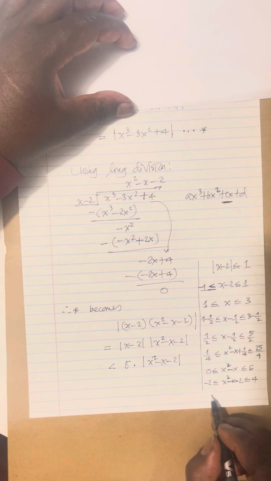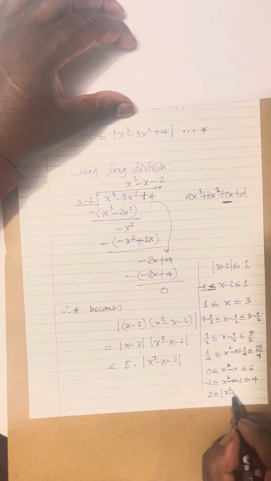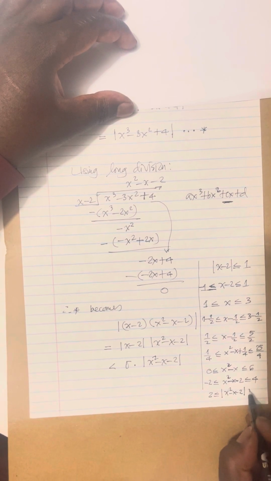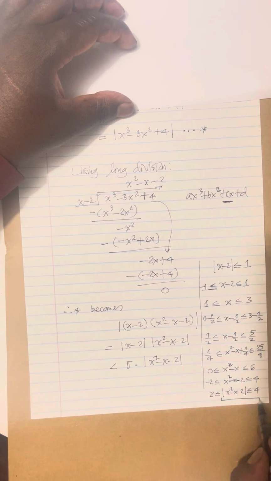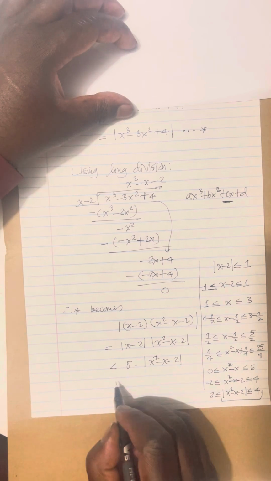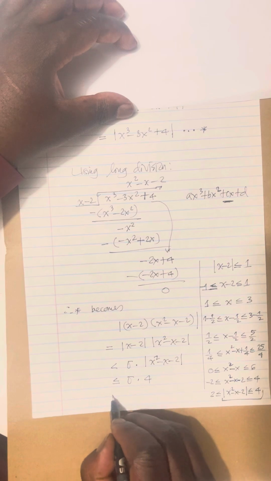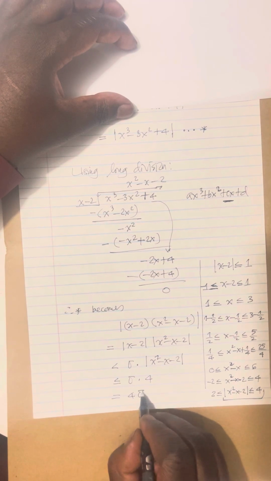Taking magnitude, I'm now going to have 2, magnitude of minus 2 is 2, less than or equal to magnitude of x squared minus x minus 2, less than or equal to magnitude of 4 is 4. There you have it. This part here is what I was looking for. So we can replace it with a 4, and we say this is less than or equal to delta times 4, which is exactly equal to 4 delta.